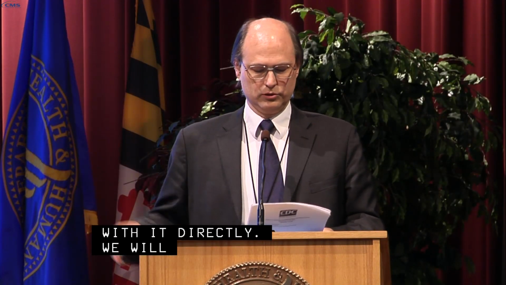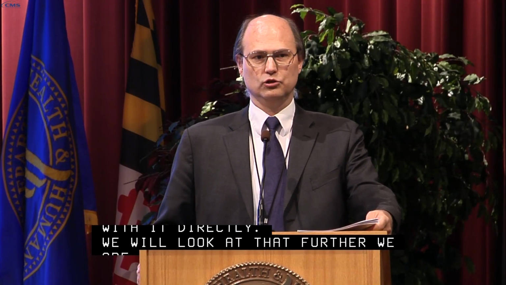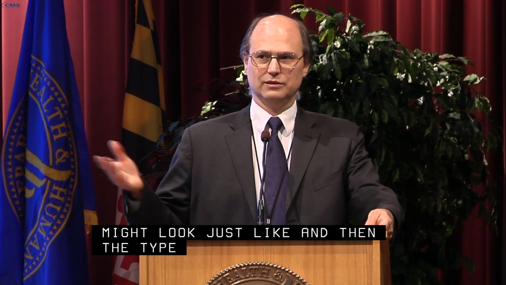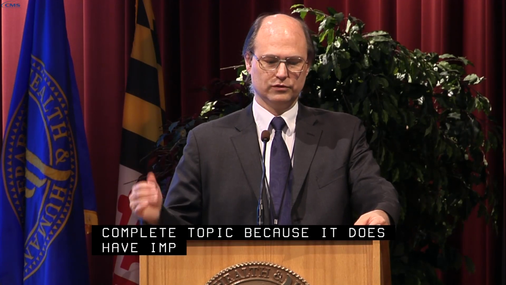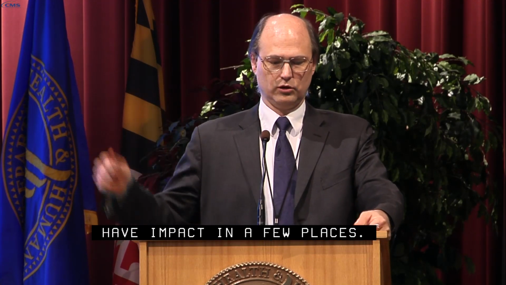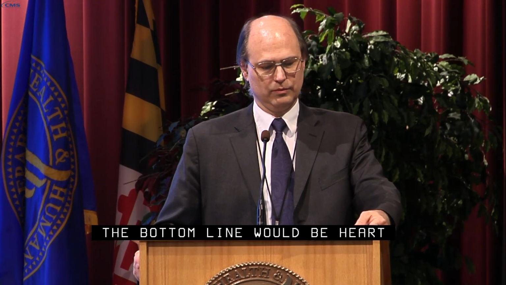This particular proposal might look just like an addenda type item in that we're just proposing to add inclusion terms. So in some respects, this would be like just an addenda item, but we're making it a separate complete topic because it does have impact in a few places. So the bottom line would be that heart failure with reduced ejection fraction would be considered systolic heart failure.